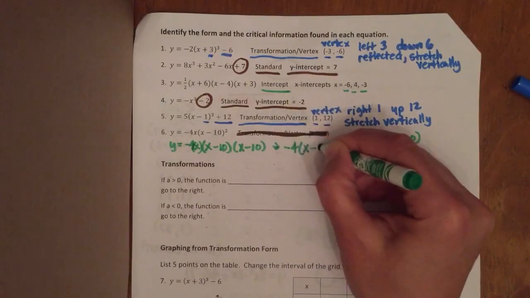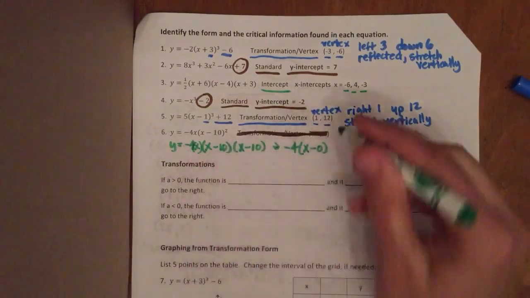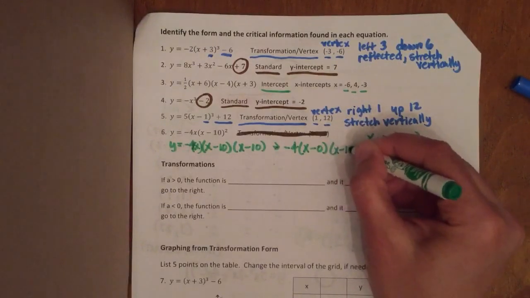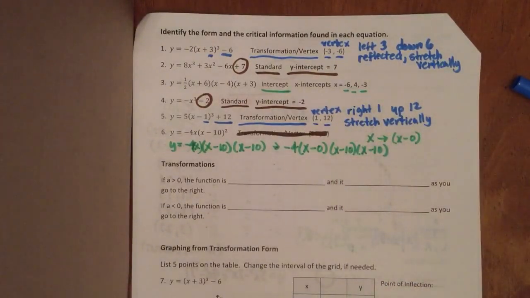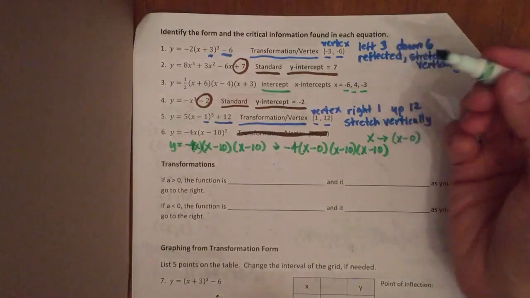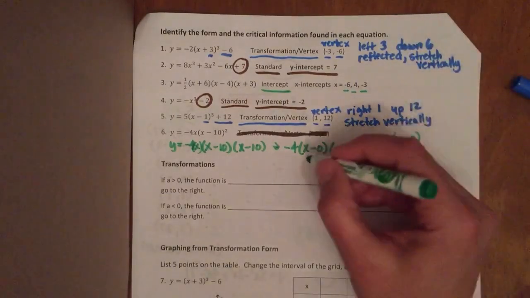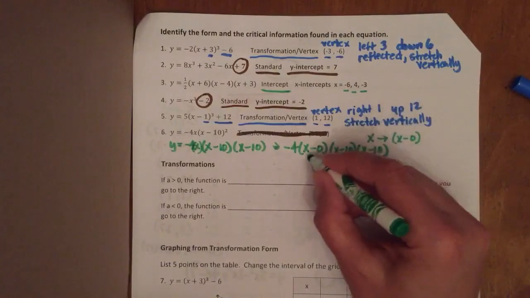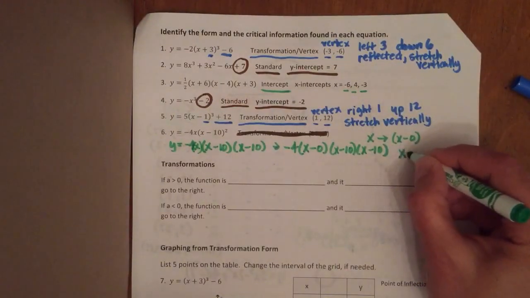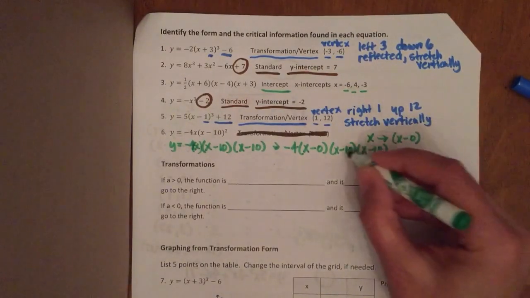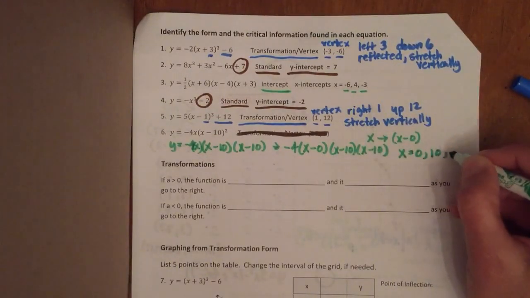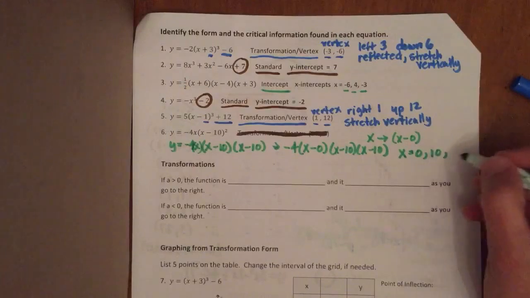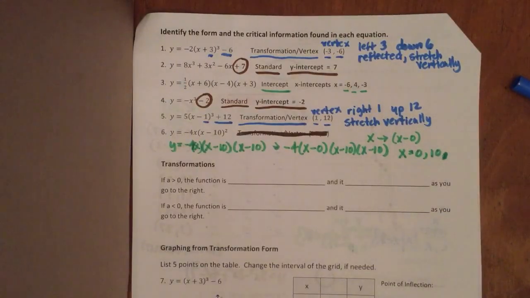So I'll write this as (x minus 0) times (x minus 10) times (x minus 10). Now I have intercept form, and I can determine my 3 roots. My 3 roots are going to be 0, 10, and 10. You can write the 10 twice, but it's really not necessary.